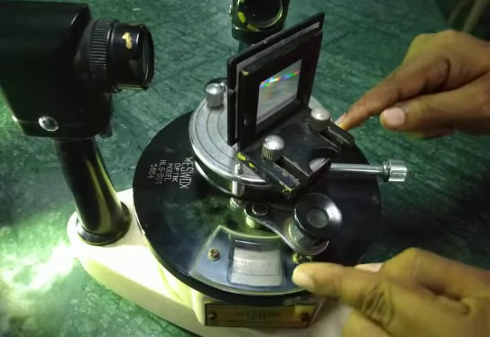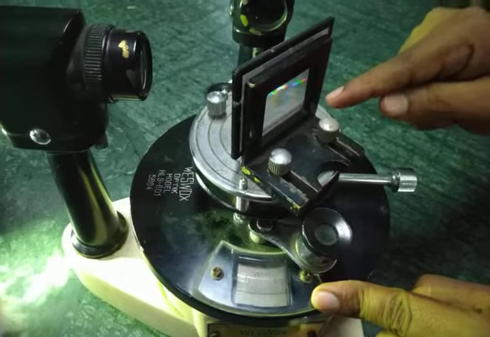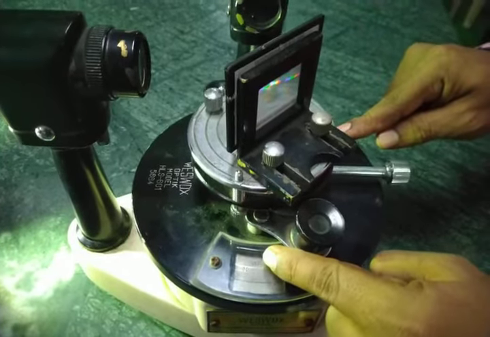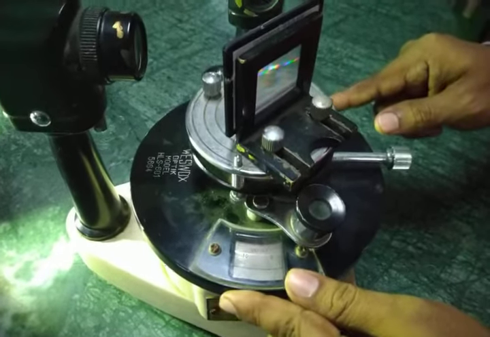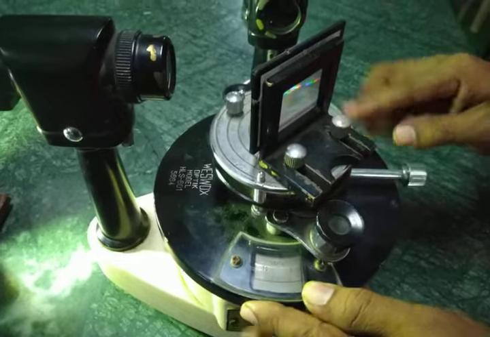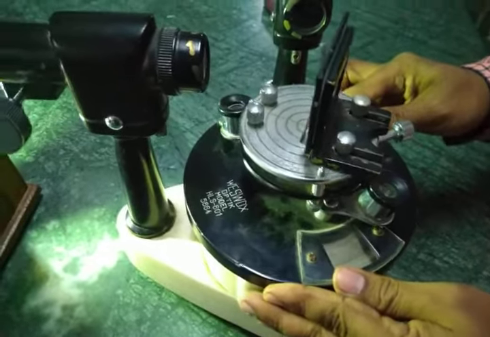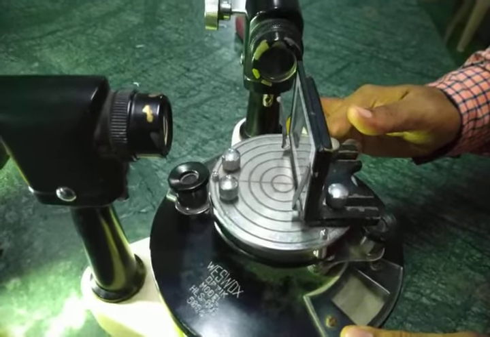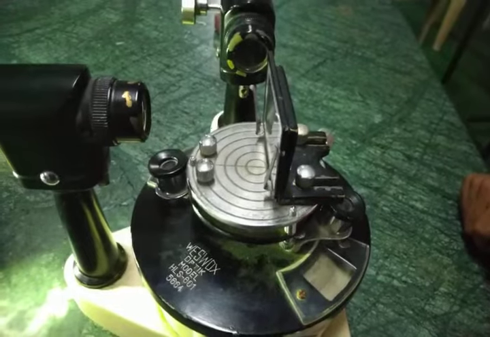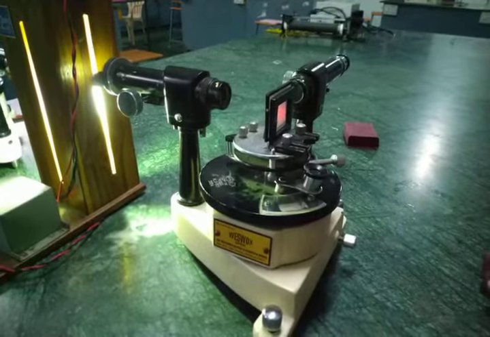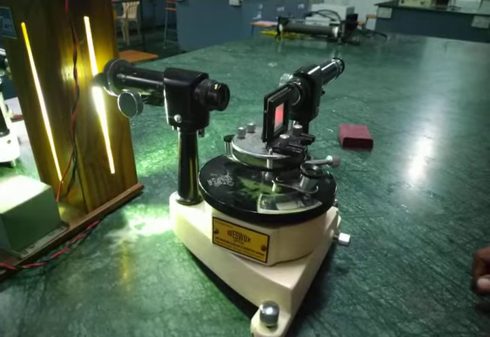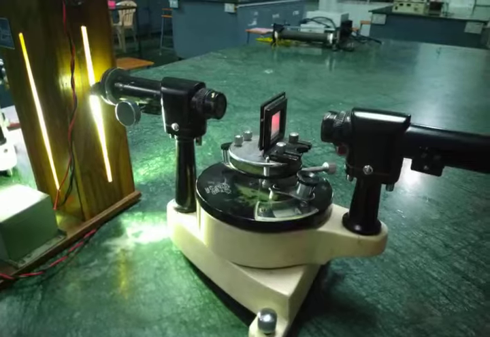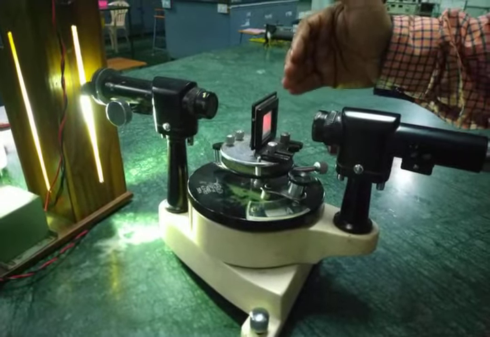Now I am going to rotate this Vernier table, not this grating table, by 45 degrees in an anti-clockwise direction. Already here the Vernier scale 0 coincides with the main scale 90 degree. If I rotate this Vernier table in an anti-clockwise direction, the Vernier scale 0 has to coincide with the main scale 45 degree. Yes, I have done it. Now I have done all the preliminary adjustments. I can bring the telescope to its original position, straight to this collimator, and now this grating is in the normal incidence mode.